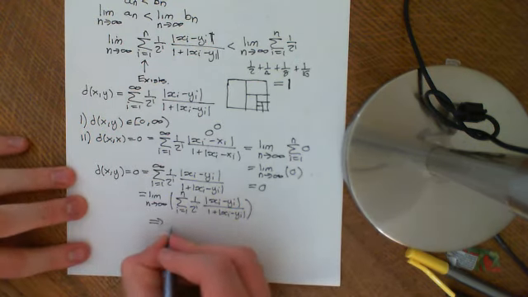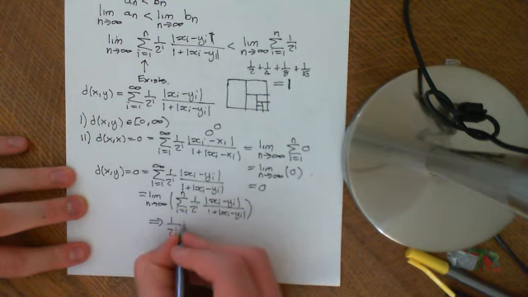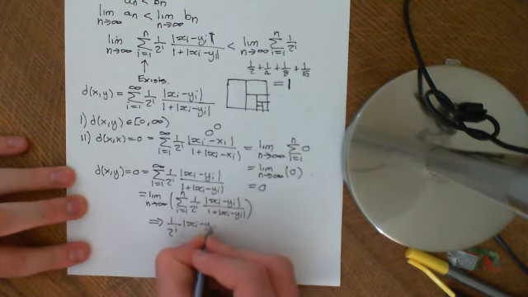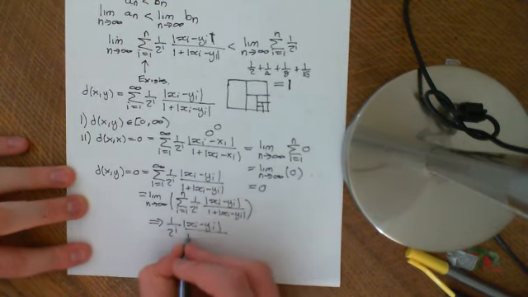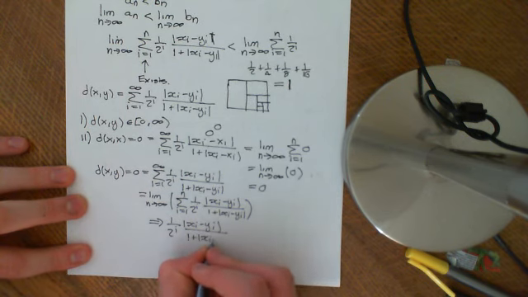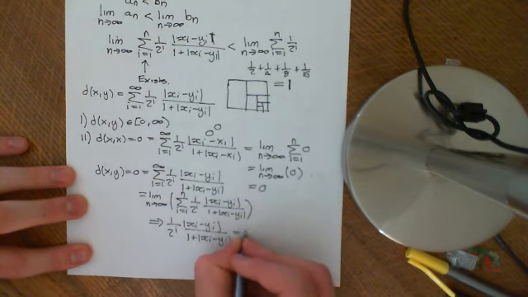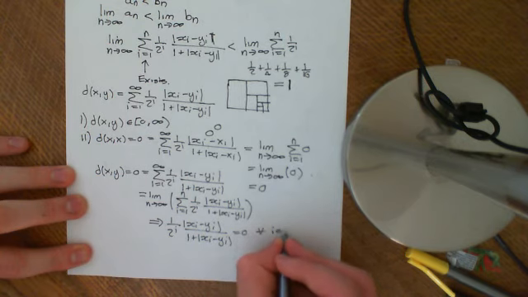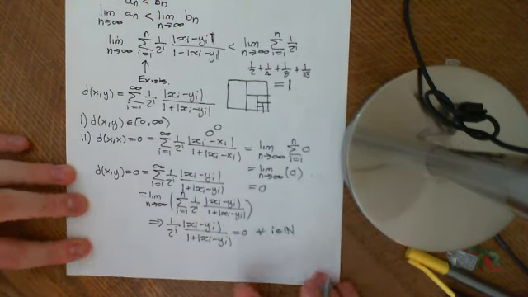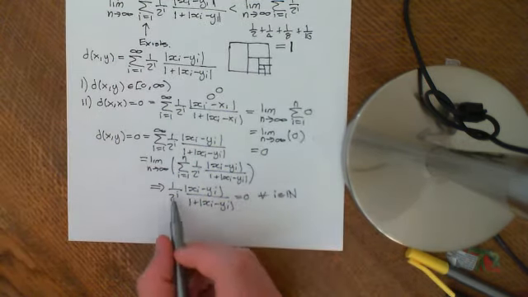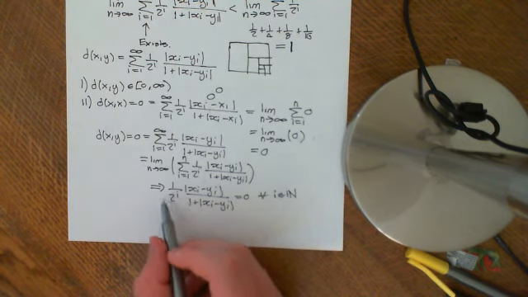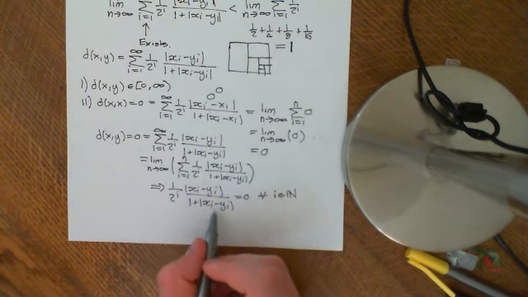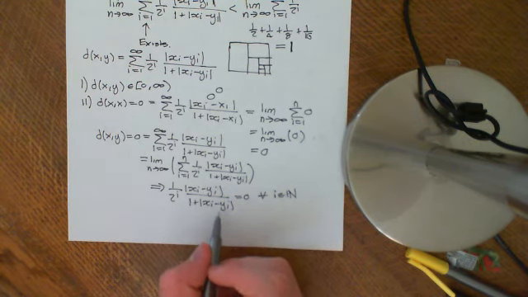So this implies that 1 over 2^i times the absolute value of xi minus yi over 1 plus the absolute value of xi minus yi is equal to 0 for all i an element of the natural numbers. Okay, so the only way that this can happen: 1 over 2^i is never equal to 0, and 1 over 1 plus the absolute value of xi minus yi is not going to equal 0.